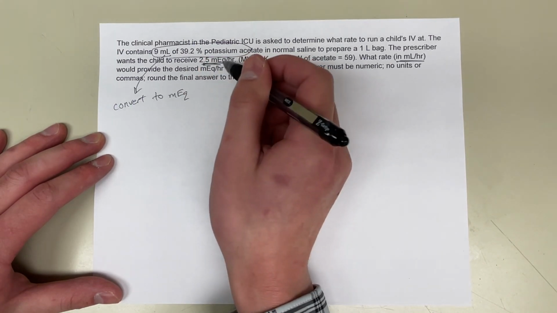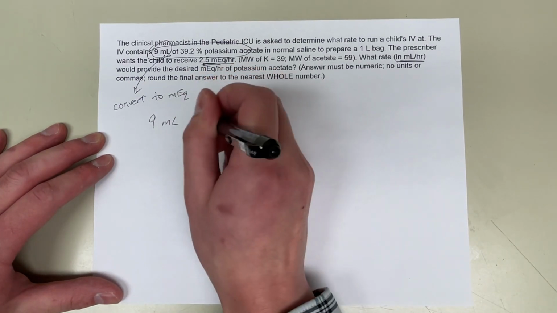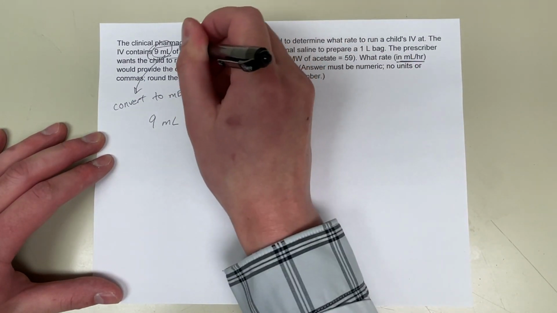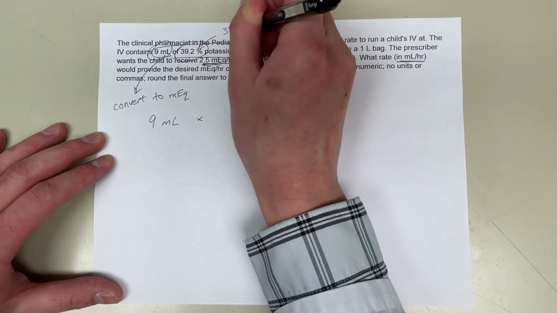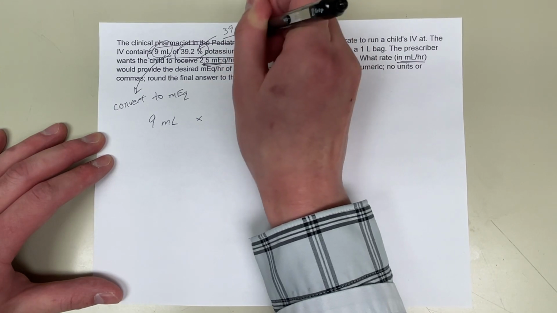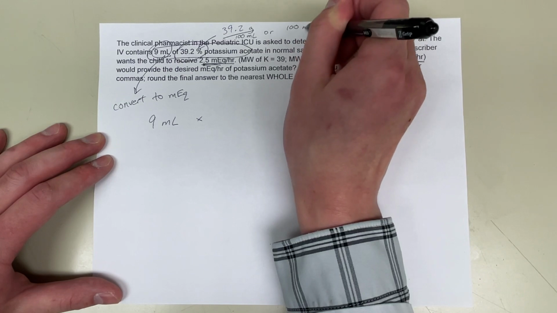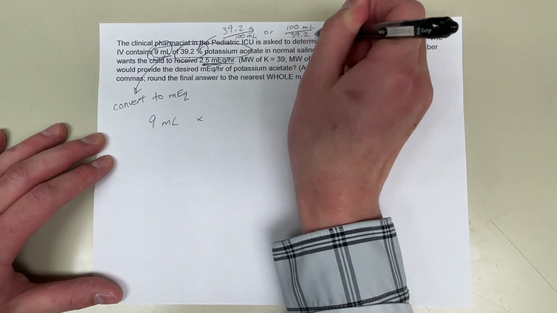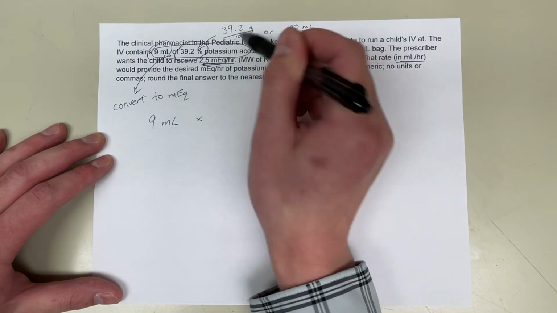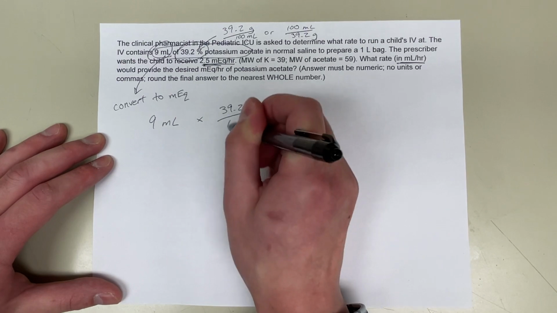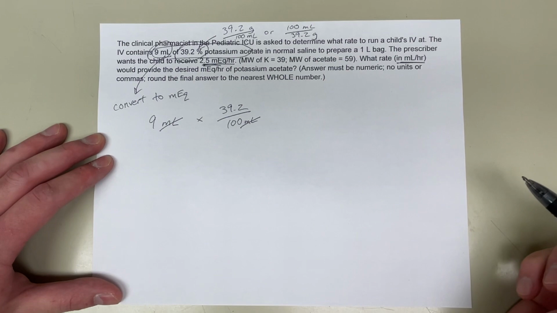So to convert to milliequivalents, I'm going to start with this 9 milliliters here and then multiply that by our percent strength here, 39.2%. 39.2% is also 39.2 grams over 100 milliliters. This could also be written as 100 milliliters over 39.2 grams. These two mean the same thing. The reason why I'm going to use the one on the left is because I want milliliters here to cancel out the milliliters here. That's why I'm not using the other one.